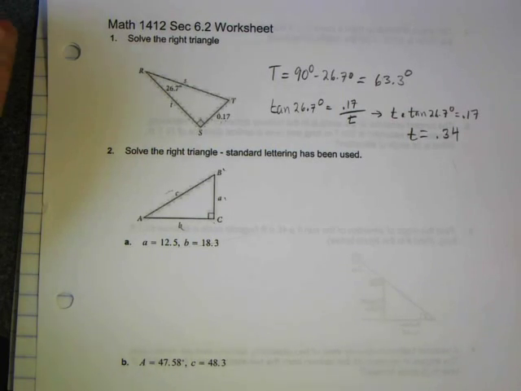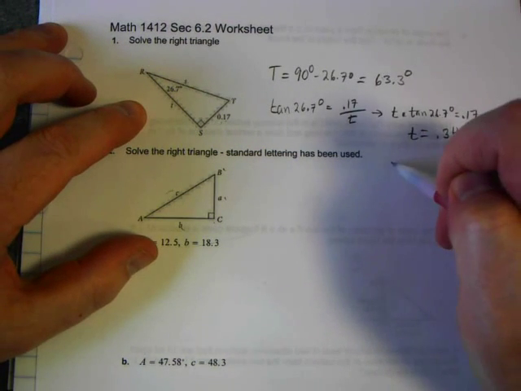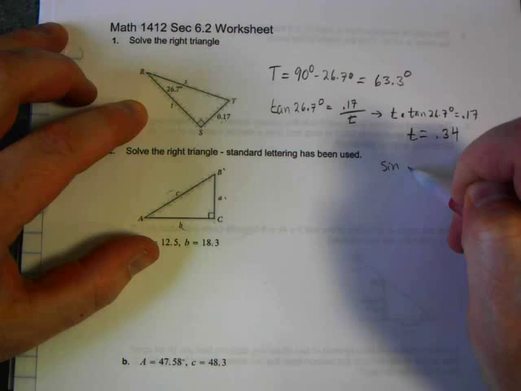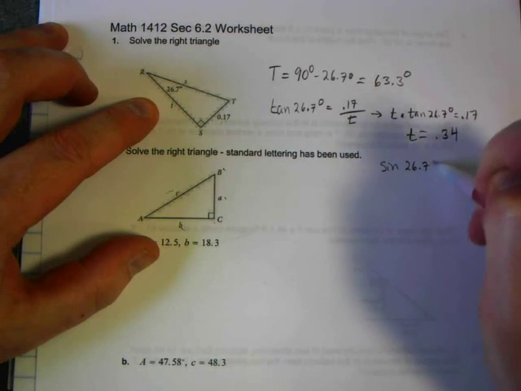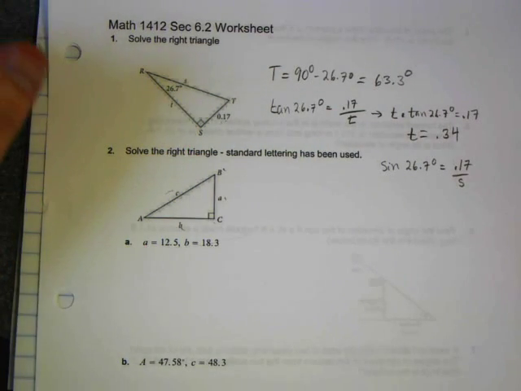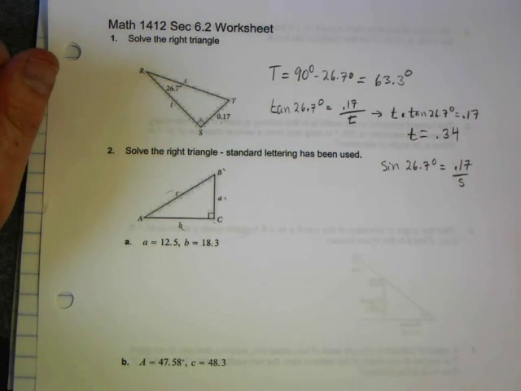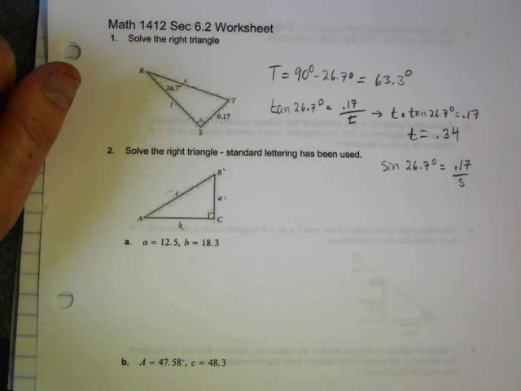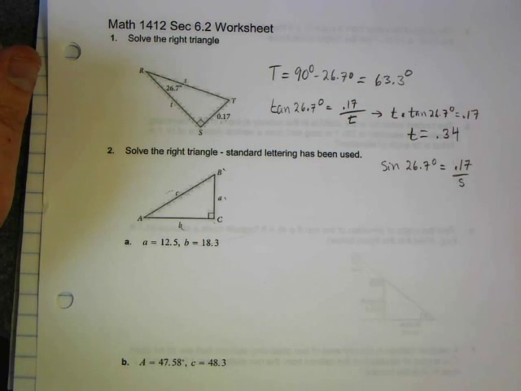Sine. Okay, so I would say sine of 26.7 degrees is opposite, which is 0.17 over s. How come we didn't just use the Pythagorean theorem? Because we rounded. And again, in general, we don't want to use numbers that we figured out. And we really don't want to use numbers that we rounded.